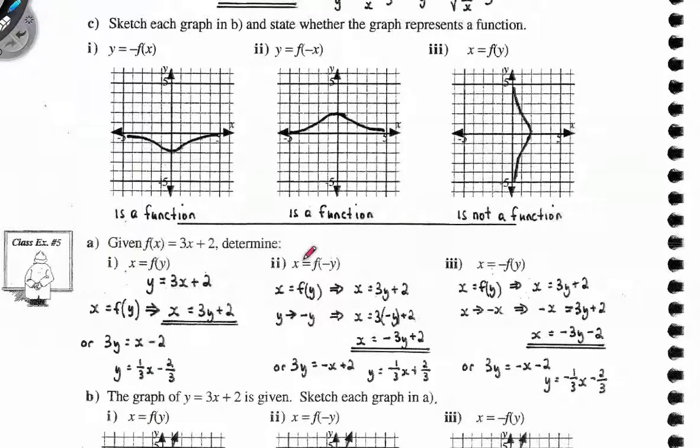Okay, looks like two things might have happened here. Instead of y equaling f of x equal to this, we've switched the x and the y's and then made the y negative. So let's switch the x and the y's first of all, and we get this. So instead of y equals 3x plus 2, it's x equals 3y plus 2. And now making the y's negative, we get that.